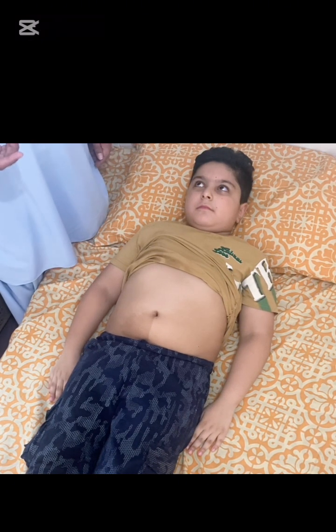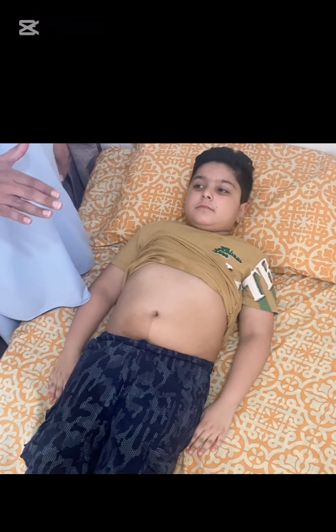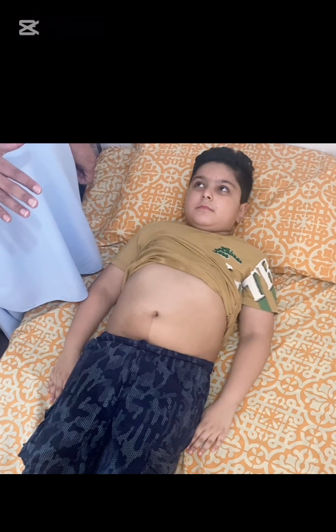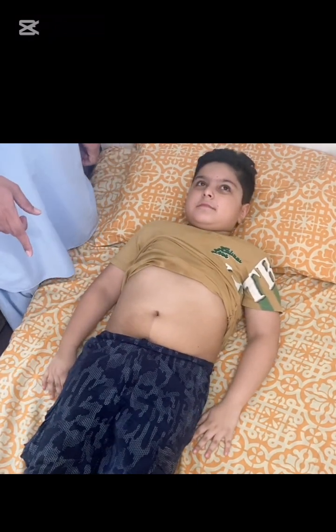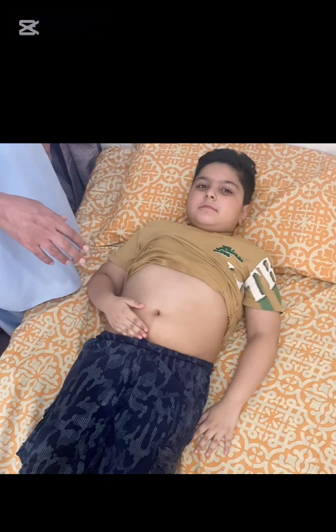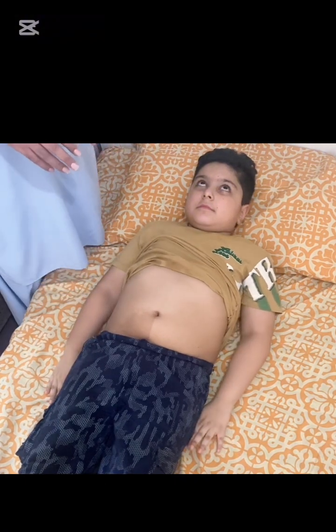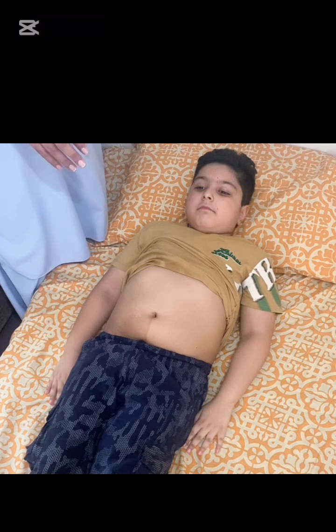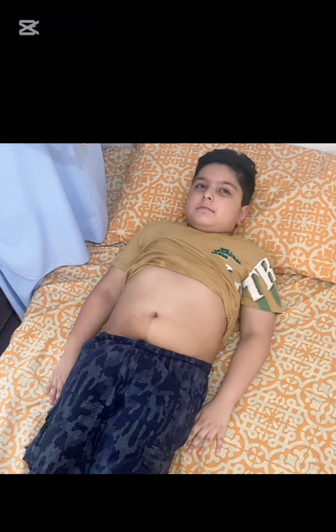And now the last one is what we call the psoas sign. Press the right thigh of the patient down with your hand, and ask the patient to raise his leg. If with this he feels pain in the same right iliac fossa, then it is appendix. Raise this leg. If you feel pain with this raising of the leg, the psoas sign is also positive. So look for all these 5-6 things in a patient.